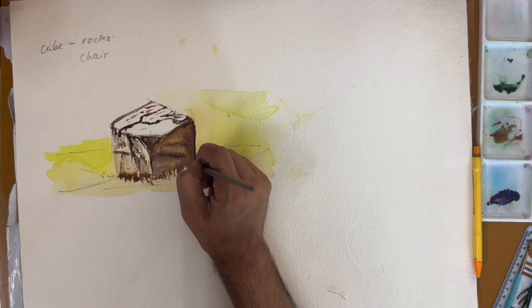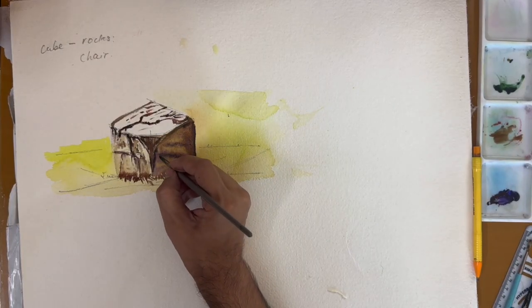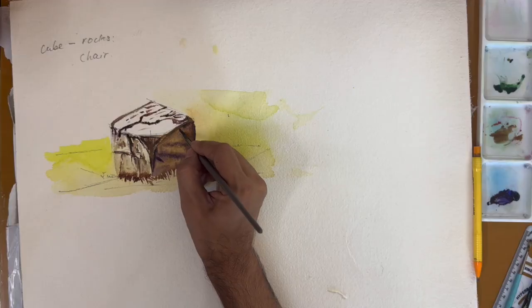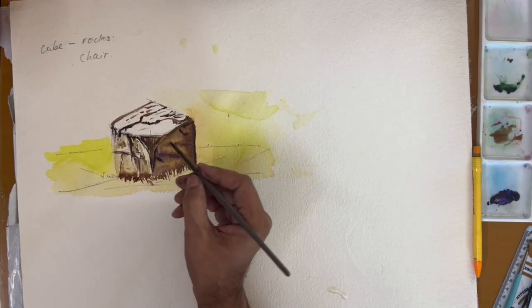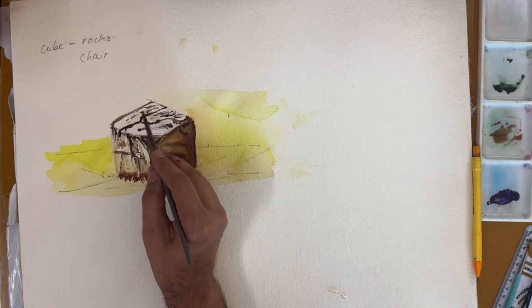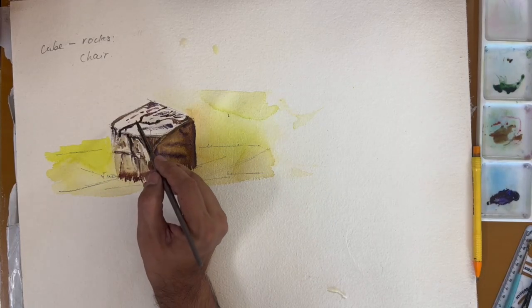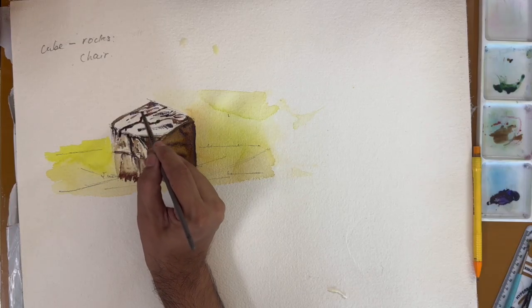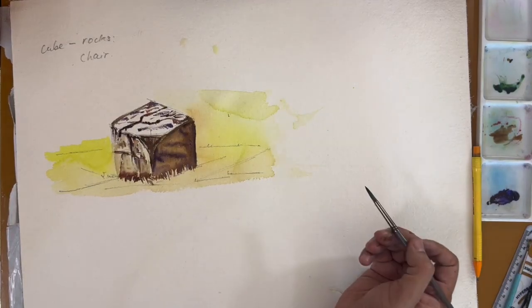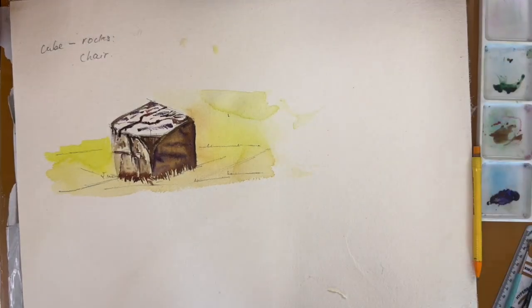Certain lines over here too, some cracks. There's some crack over here too. This crack will bring the 3D effect to the cube.